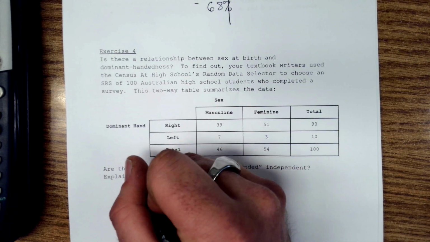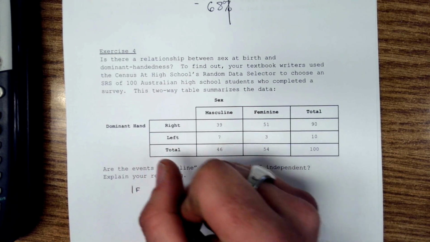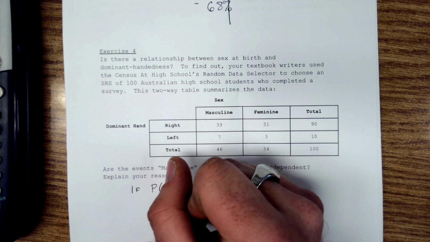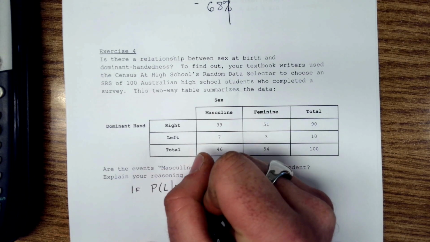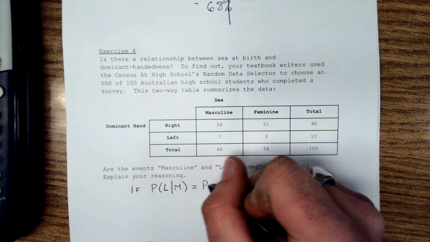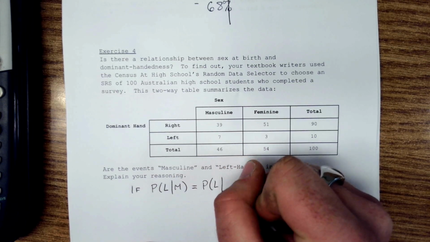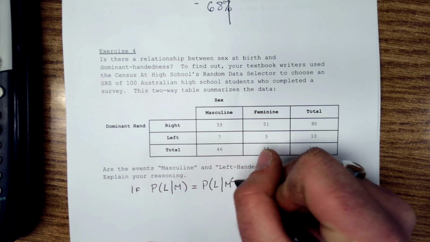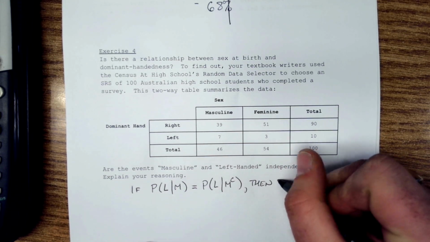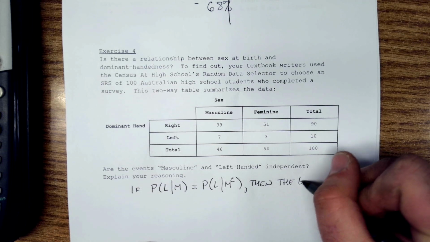Explain your reasoning. If the probability of being left-handed, given that they were assigned male at birth, is the same as the probability that they were left-handed, given that they are not assigned male at birth, then the events are independent.